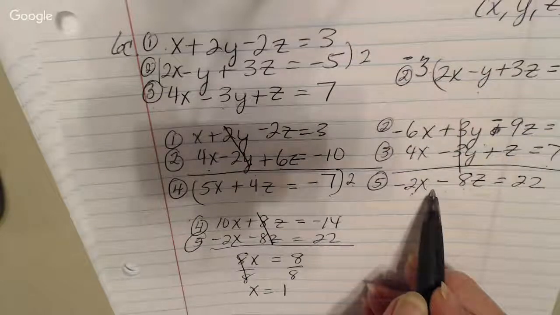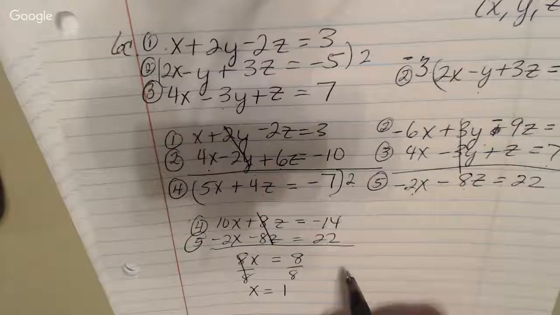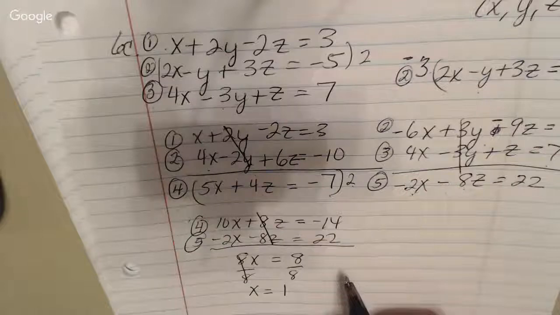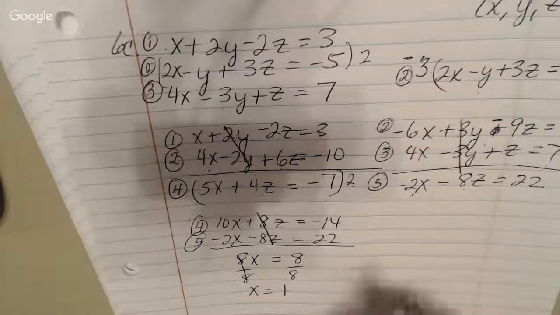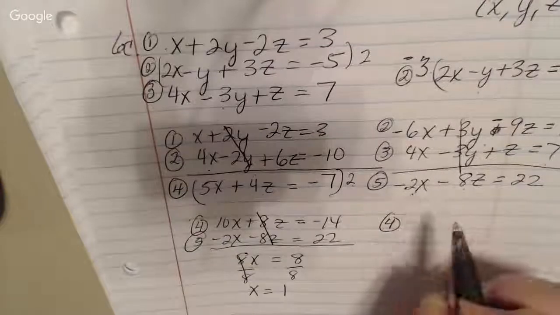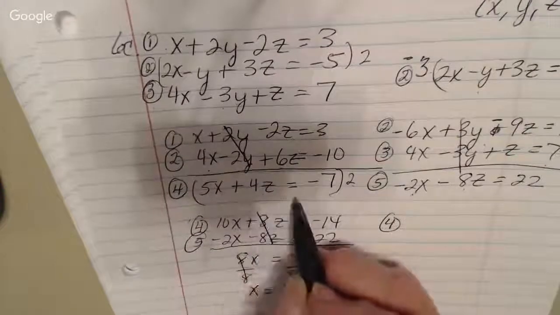And I put in, actually, might be negative 7. I mean, it really doesn't matter, but I think I did equation number 4. Okay, so I used equation number 4, the original equation number 4, this one right here.